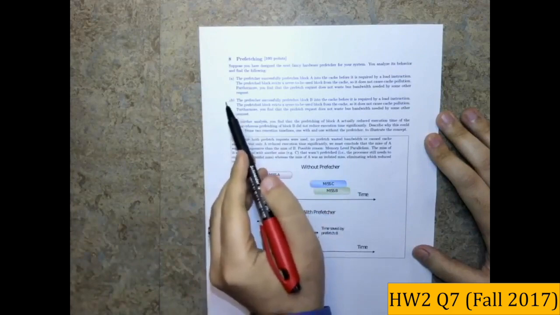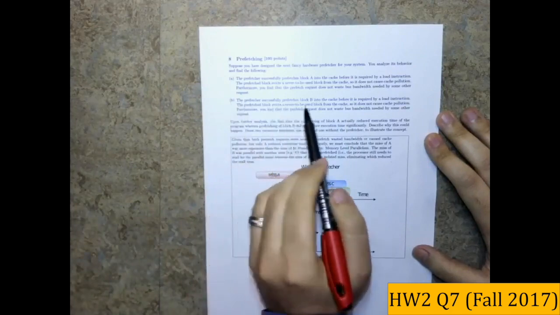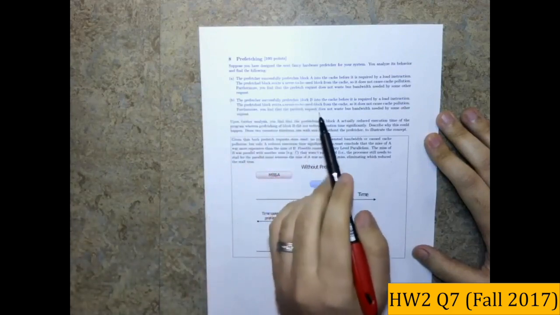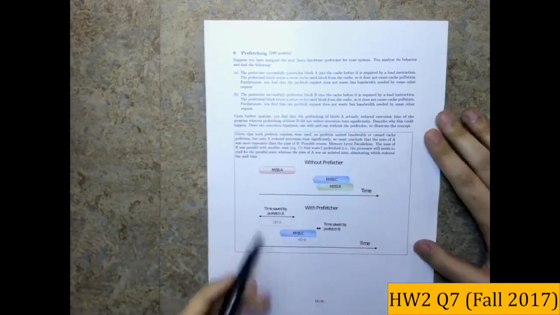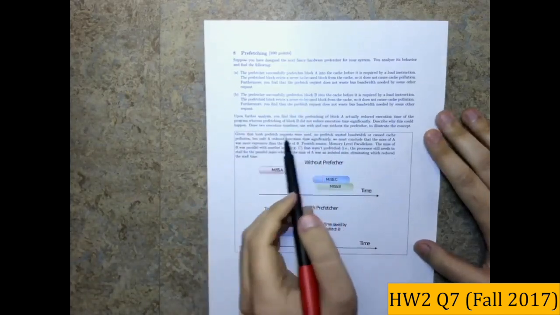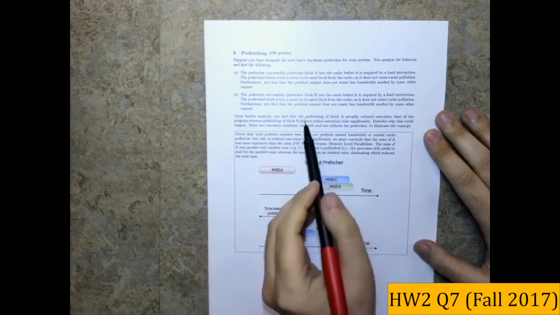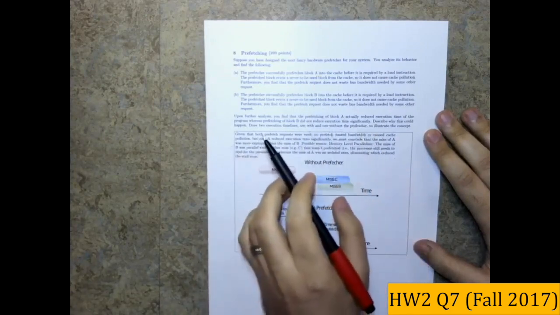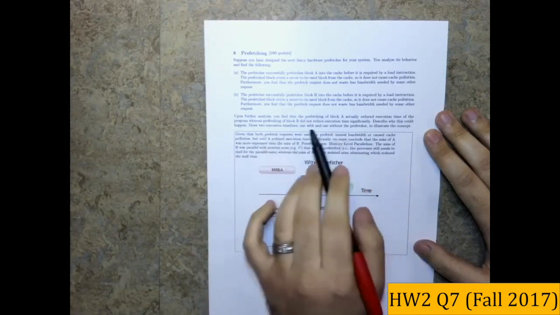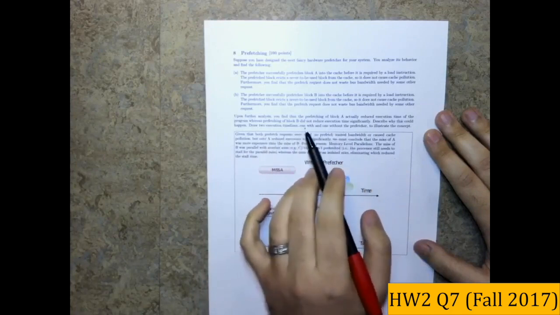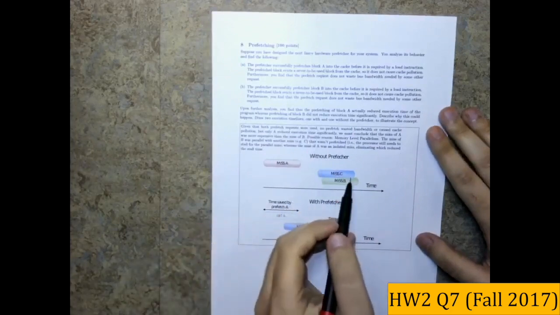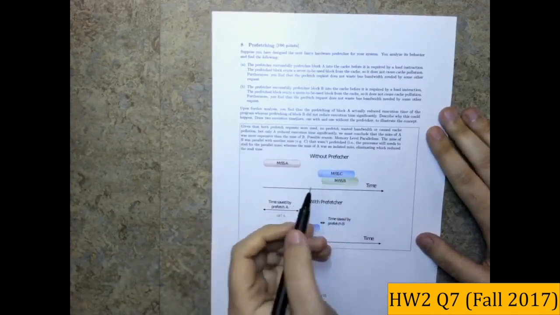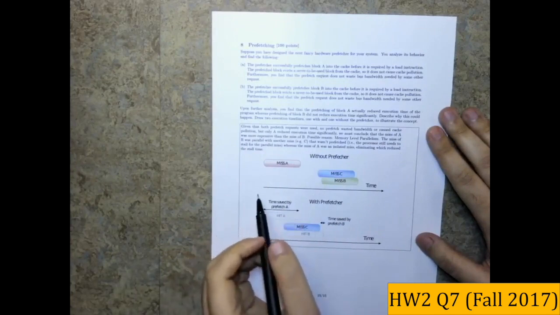For part B, we have the same situation for prefetching block B. After executing the program, we see that prefetching block A has a significant influence on the performance, but prefetching block B doesn't give a good performance improvement. So what would be the reason, actually?